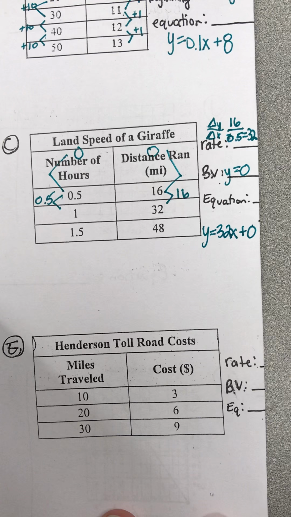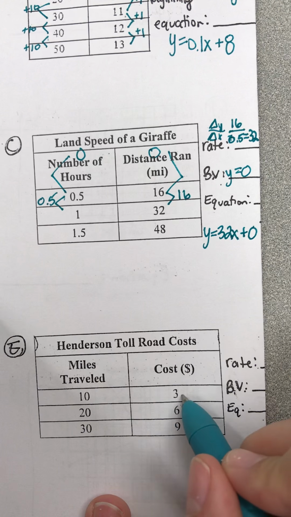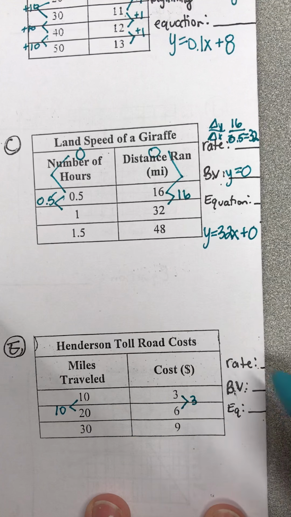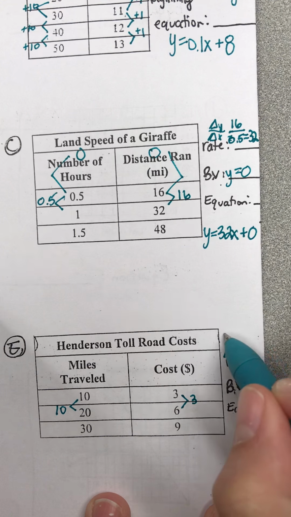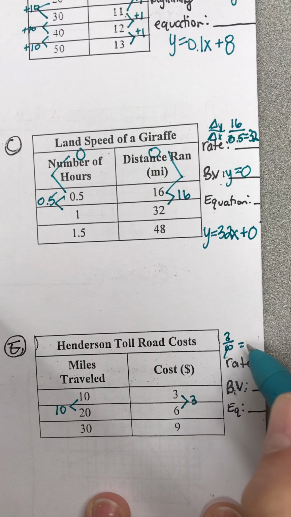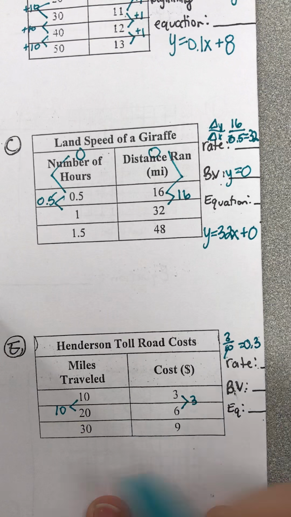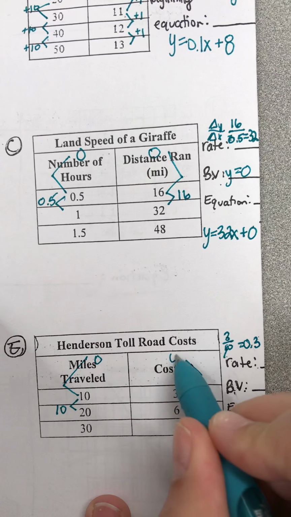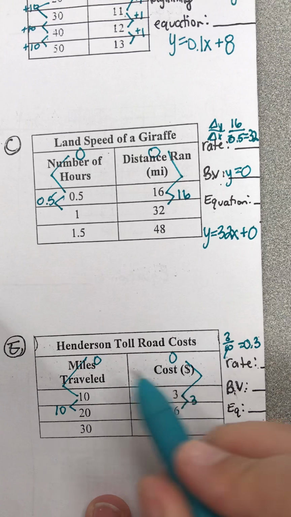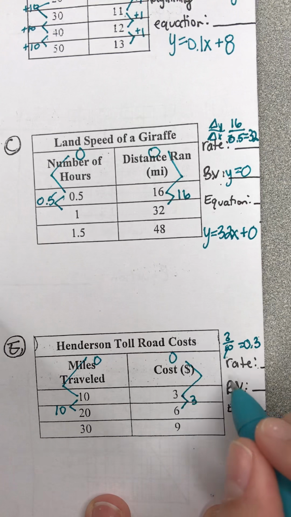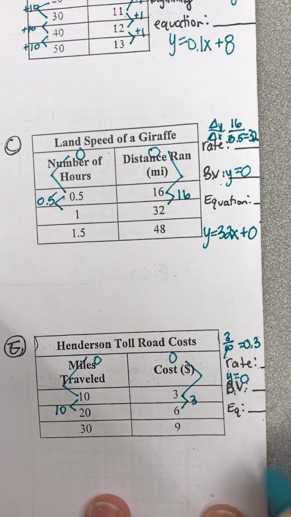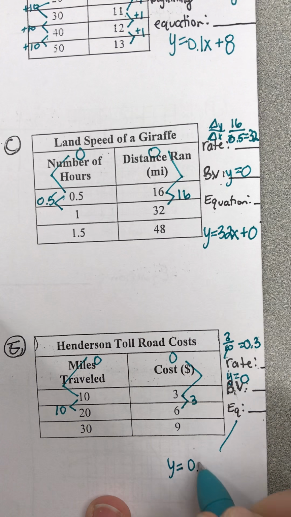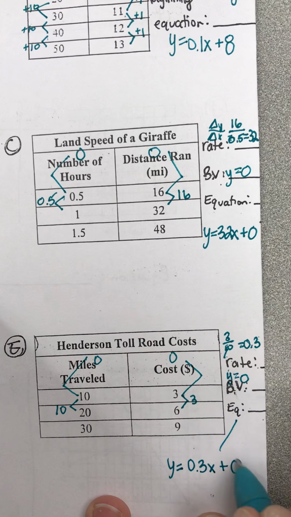If we look at E, my change in y is 3, my change in x is 10, so my rate is 3 over 10, which is also 0.3. I need to go backwards in my table to get the ordered pair 0. In this case, subtracting 3 gives me 0. When x is 0, y equals 0. So my equation is y equals my rate, x plus my beginning value.